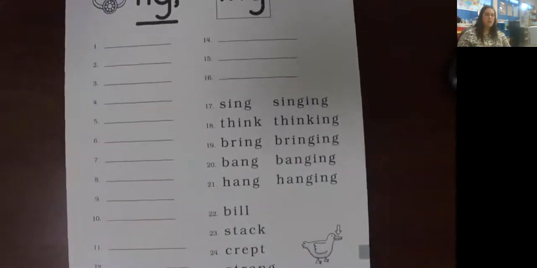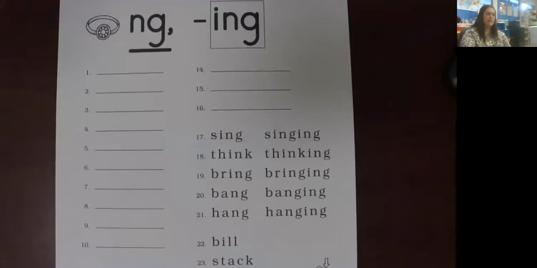Good morning, guys. We're going to get started with our Saxon lesson. Okay, so you'll need this page here. All right, we're going to go ahead and get started with these sounds for 1 through 10.